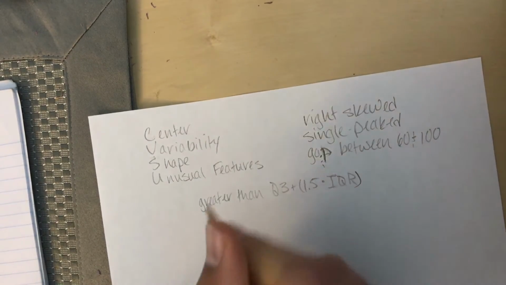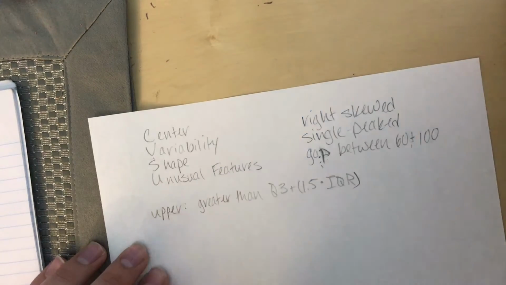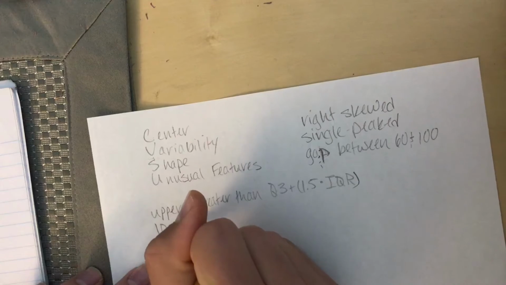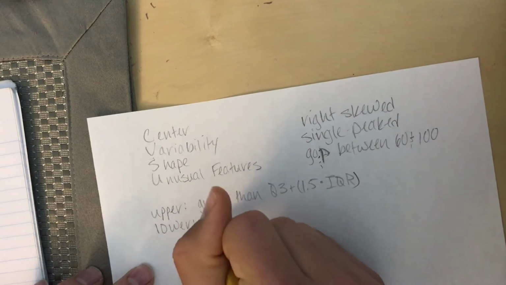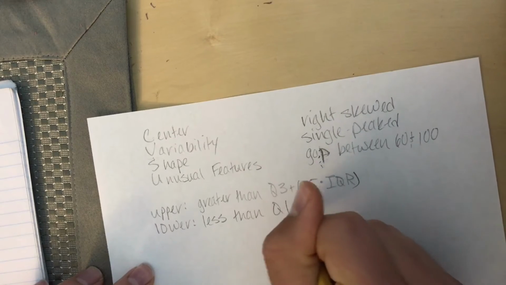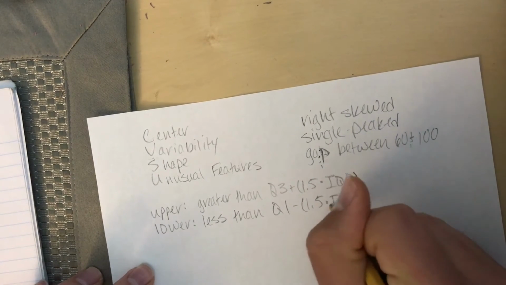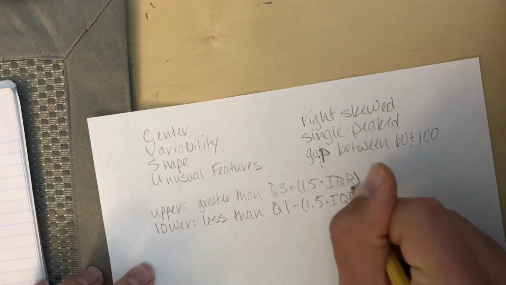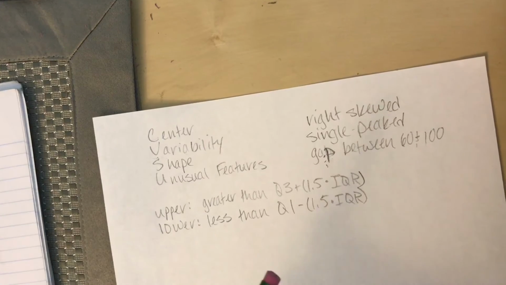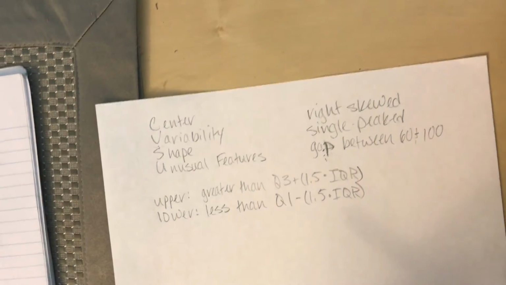And then for a lower outlier, it's going to be less than Q1 minus 1.5 times the IQR. Since we don't have Q1 or the IQR exactly, we can't do it for this problem. But that's how you would do it if you need to do it.